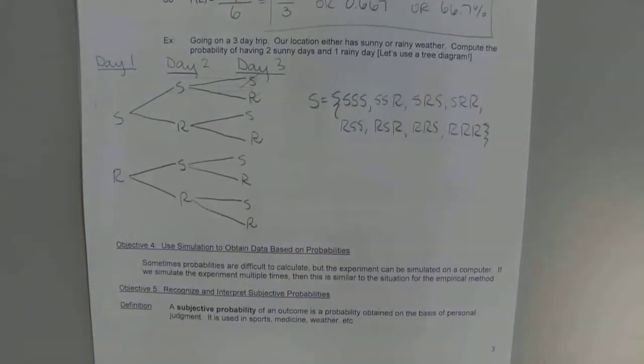What's the point of this? Because now that we have our sample space, we can see how many different things could occur. So we have our denominator. And then we just have to go back and figure out what our event E is and see how many things we care about occurring. So let's figure out event E.